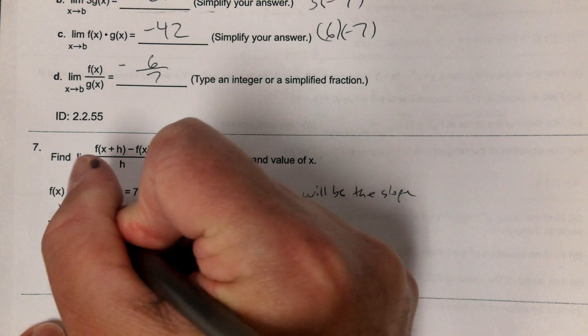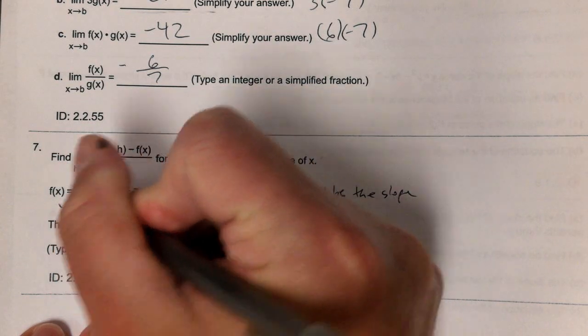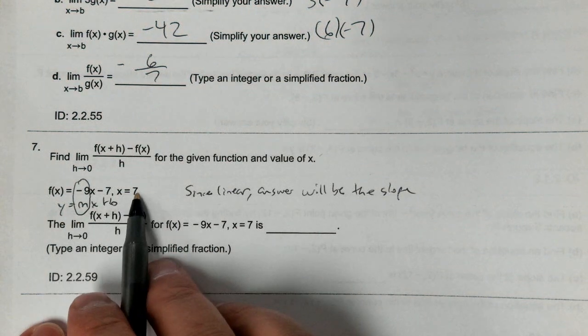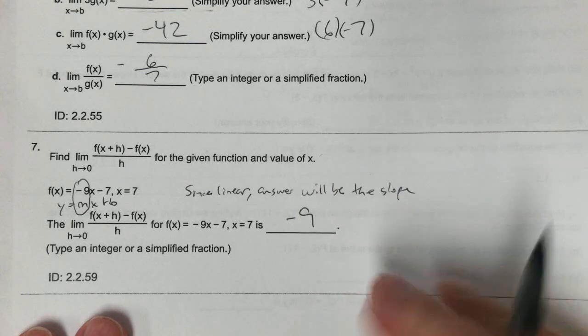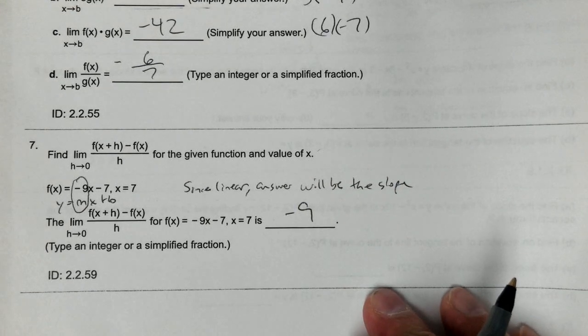So think y equals mx plus b, and so the m is -9. Regardless of whatever x value this is, this would be -9 in this case. That's the quickest way to work it.